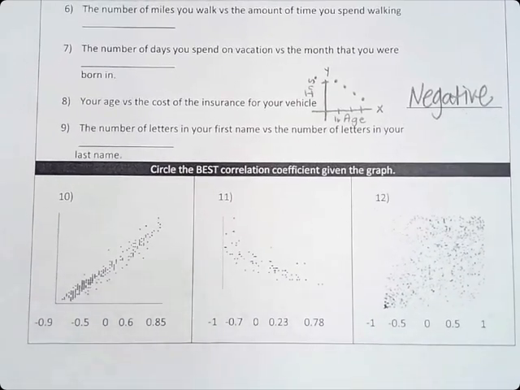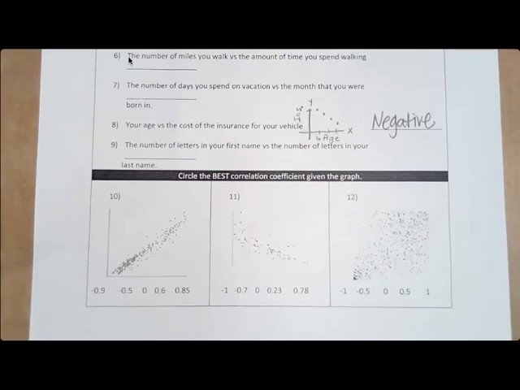And then 10, 11, and 12, circle the best correlation coefficient given the graph. So you're guessing what is the R value. So a way to determine that is look back at our slide 8. And this was where we were doing some estimations. Okay, whenever you finish this, turn it in.